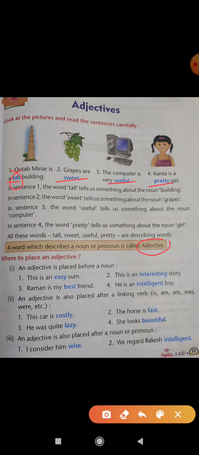Tall. Tall से हमें पता चला कि कुतुब मीनार कैसे बिल्डिंग है, टॉल है. ग्रेप्स कैसे हैं, स्वीट हैं. कंप्यूटर कैसा है, यूजफुल है. कांता कैसी गर्ल है, प्रिटी गर्ल है. तो इन वर्ड से हमें नाउन की क्वालिटी पता चली. ये वर्ड्स एडजेक्टिव हैं.